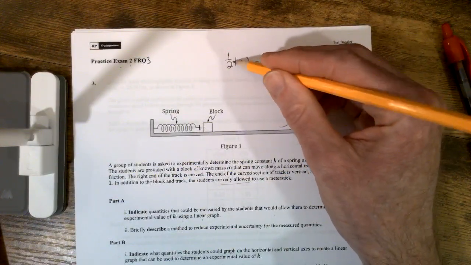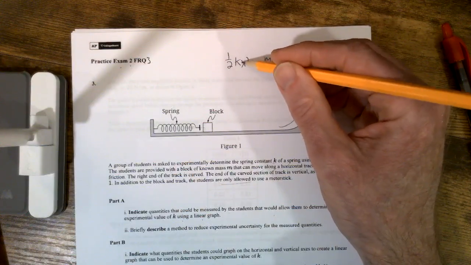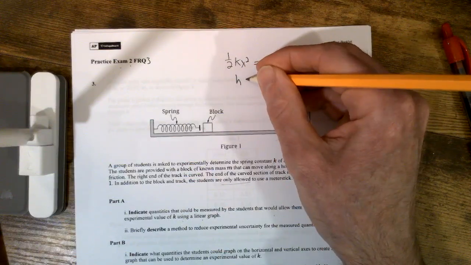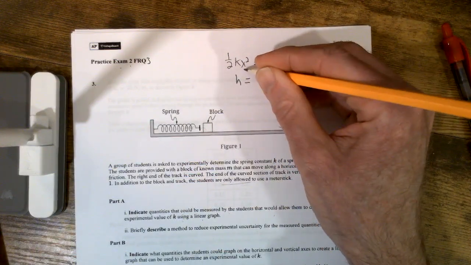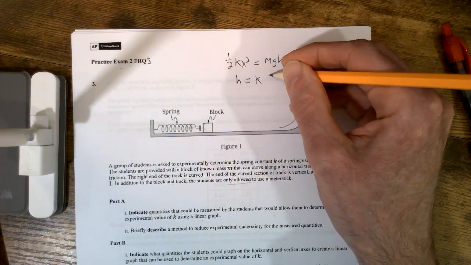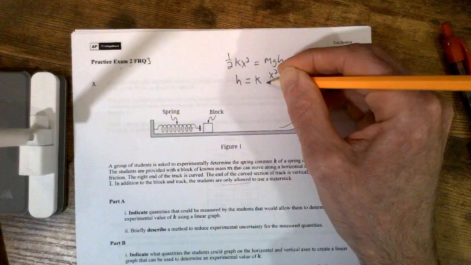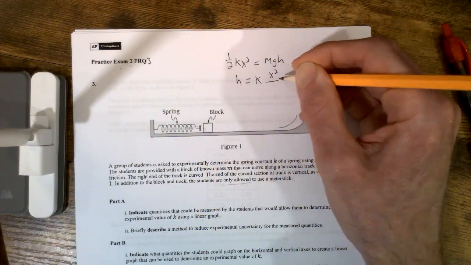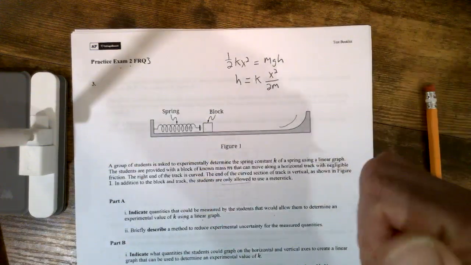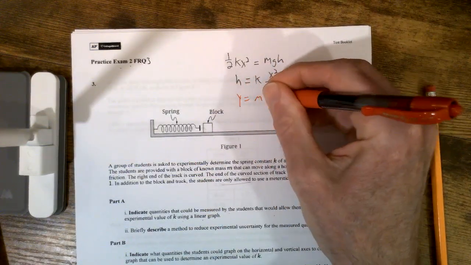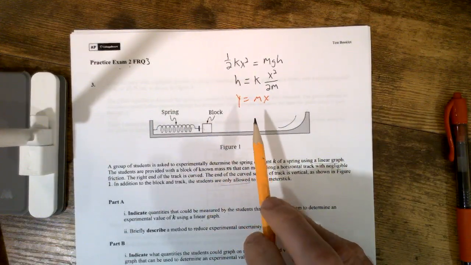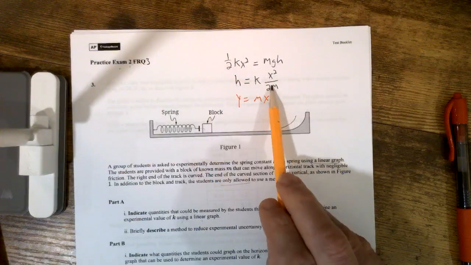And we're trying to figure out k. So I'm going to rearrange these somehow to get k as the slope of a linear function. So I might rearrange this to, I'm going to pull height, there's a bunch of ways you can do this, equals. So I'm going to pull all this stuff over here. I'm going to say it's k. That's going to be my slope. And what do I have left? I have x squared and 2m in the bottom. Great. So then that's going to be my y equals mx. So I know what I'm going to graph is h versus this big thing.